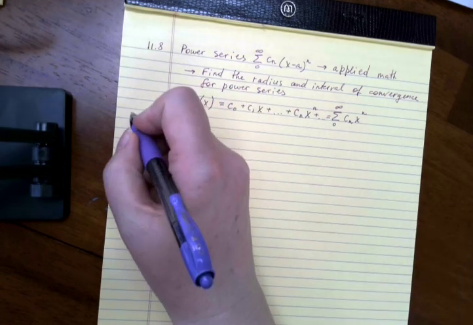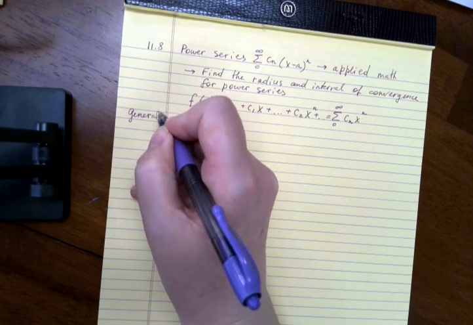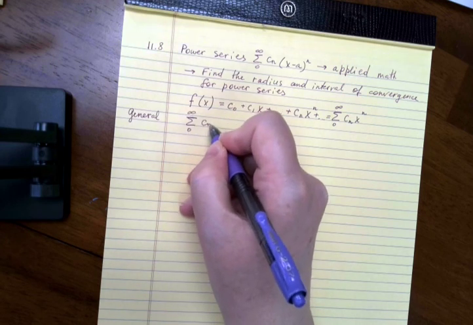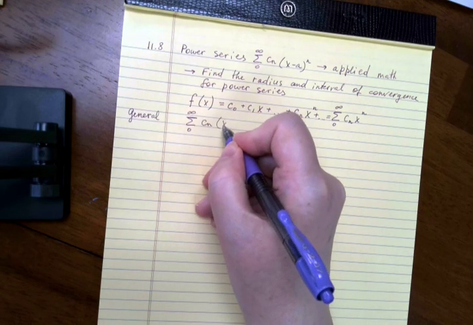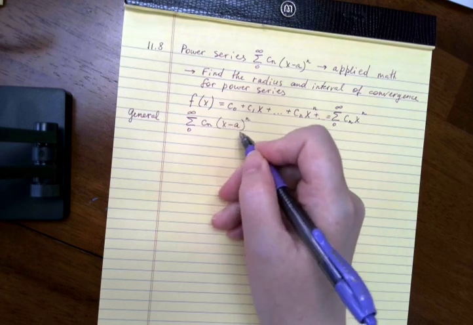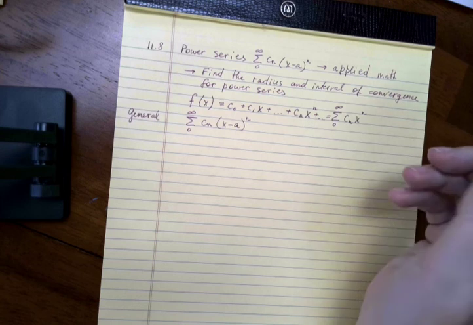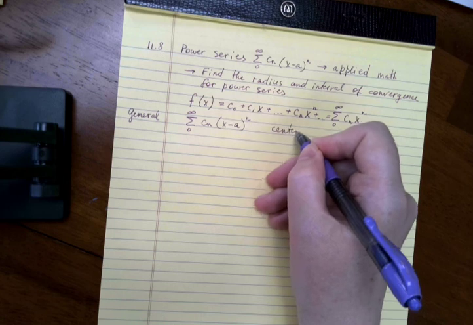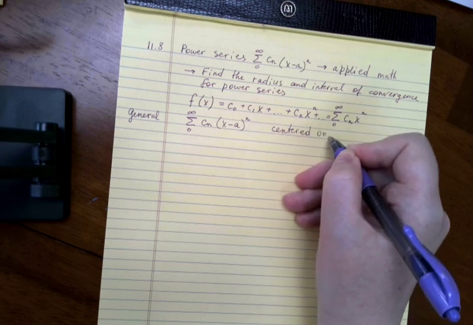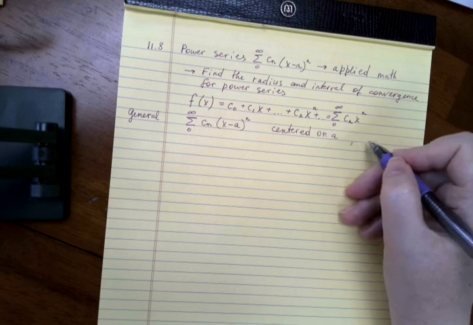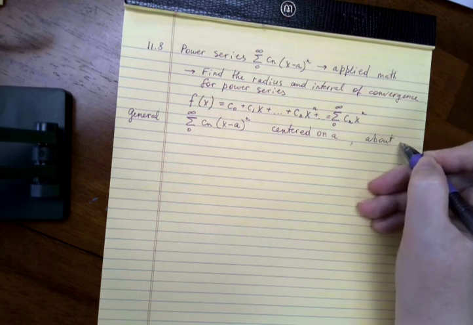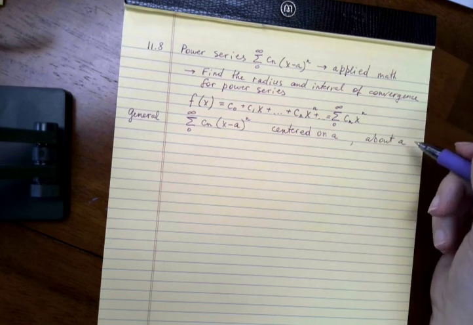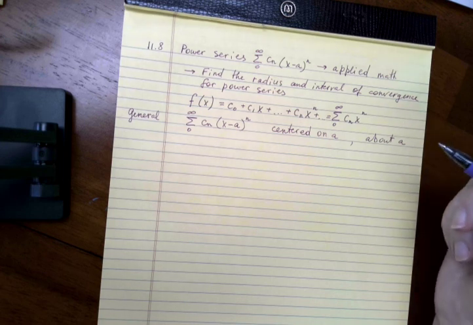Okay, so the general formula for power series is the following. We have different coefficients cn, and we also have x minus a to the nth, not just x to the nth. And this would be called a power series centered on a, or we could also say about a. And "about a" comes from Taylor expansion, but we will talk about it later.